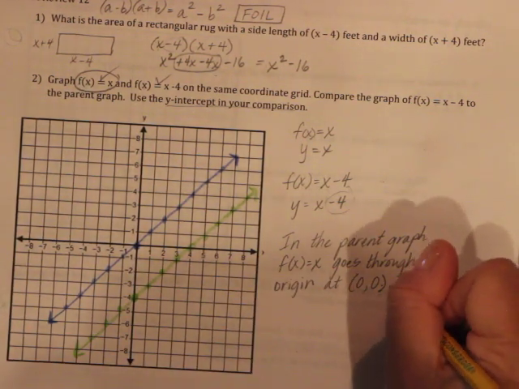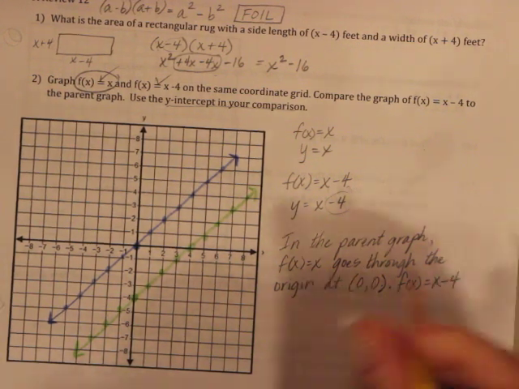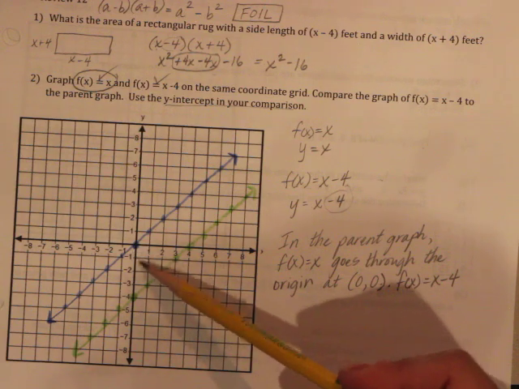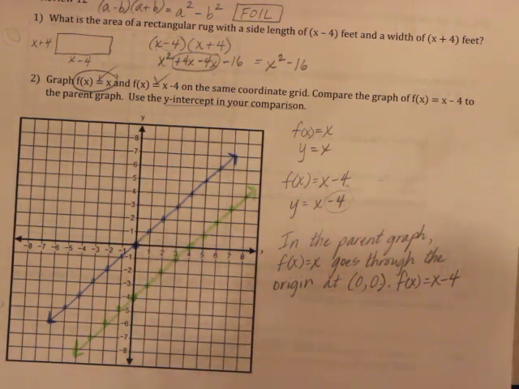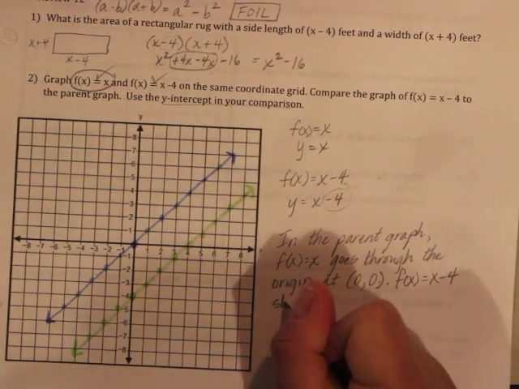The next one, f of x equals x minus 4, and we use these words in our transformation. Remember, slides, shifts, moves down, any of those words are fine. So I'm going to use the word slide.